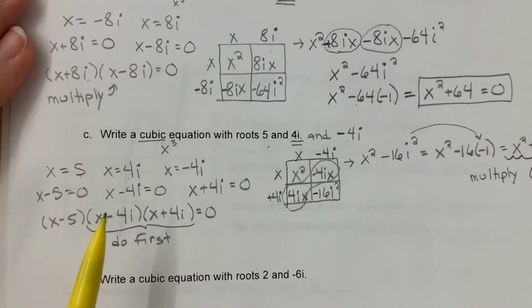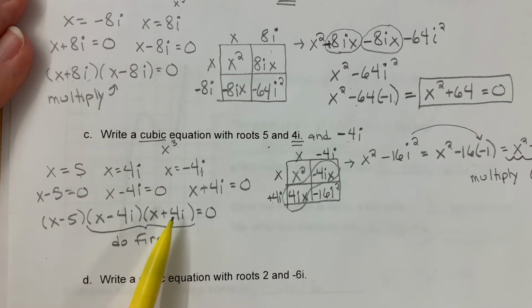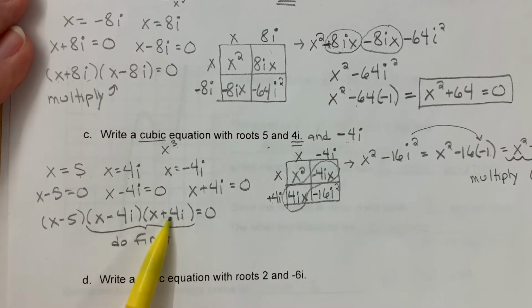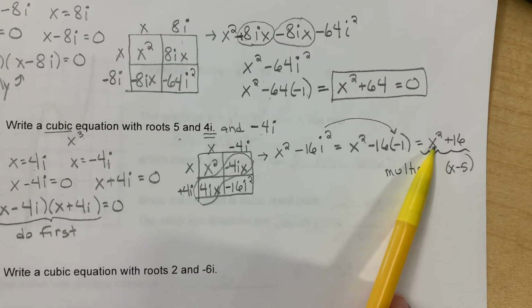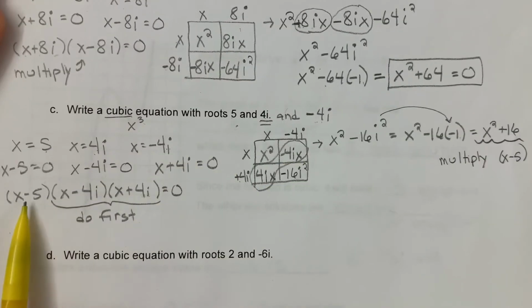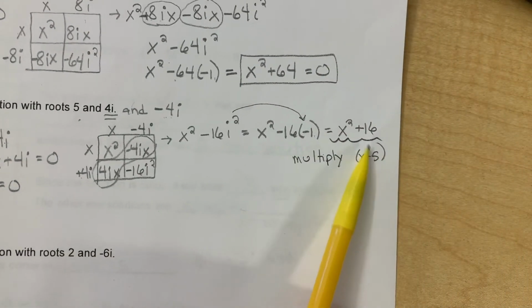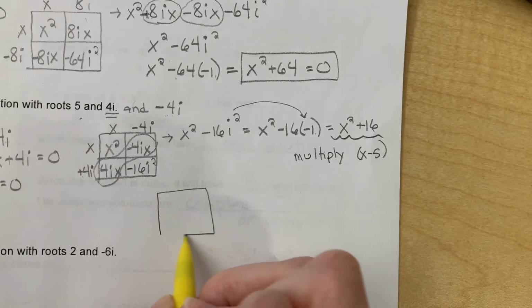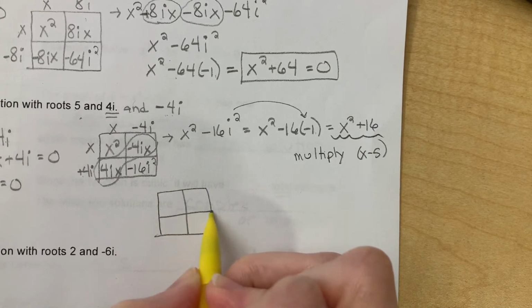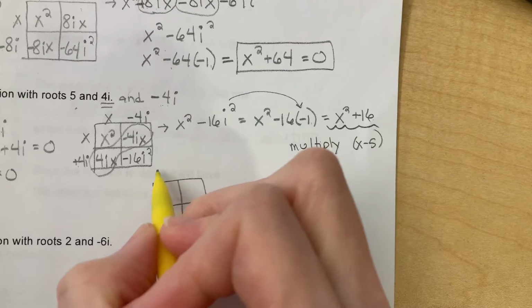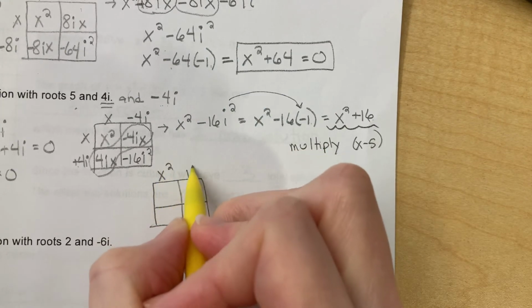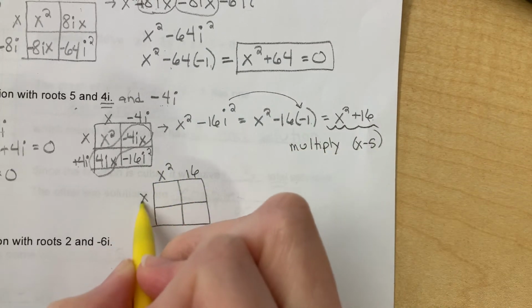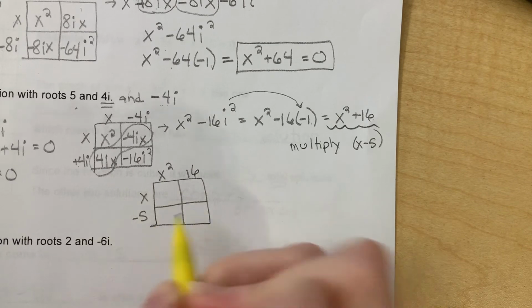So remember, we started out over here with 3 factors. We multiplied these two, and we got x squared plus 16. Now I need to take the answer from that and multiply it by x minus 5. So now I'm going to do another box, and I'm going to multiply x squared plus 16 times x minus 5. So be careful on these.